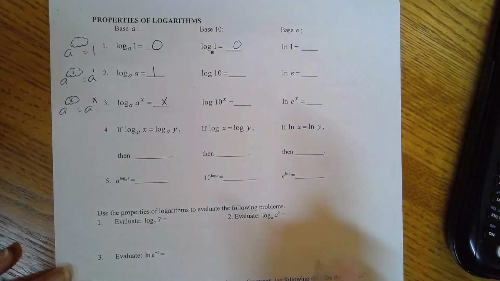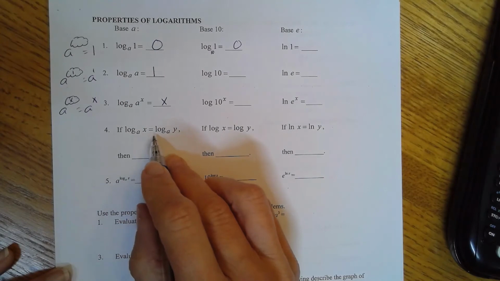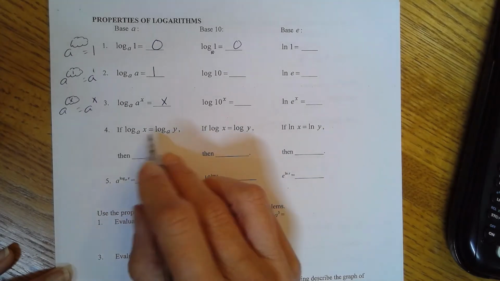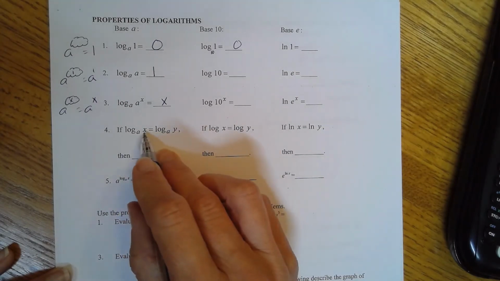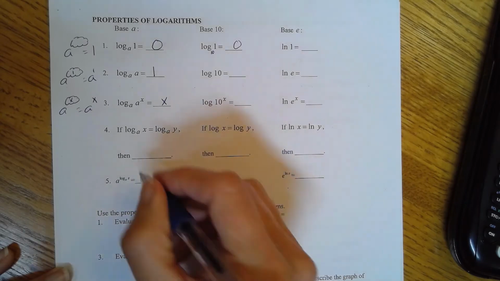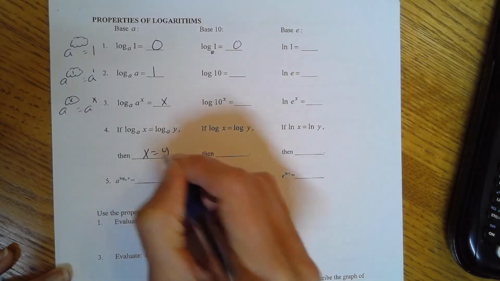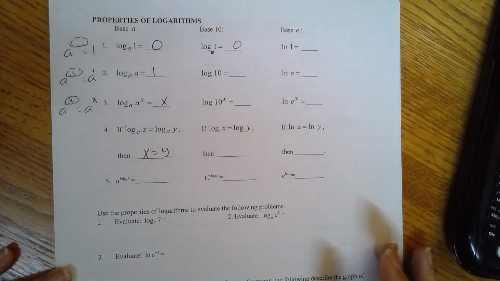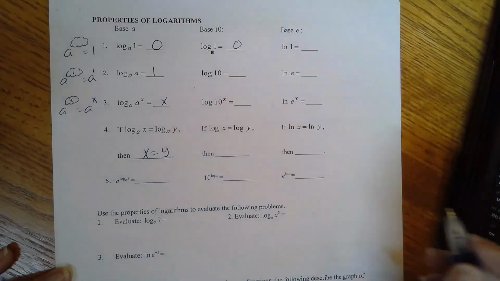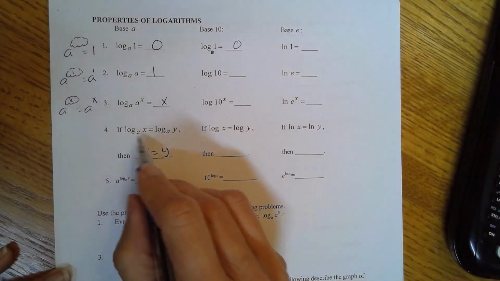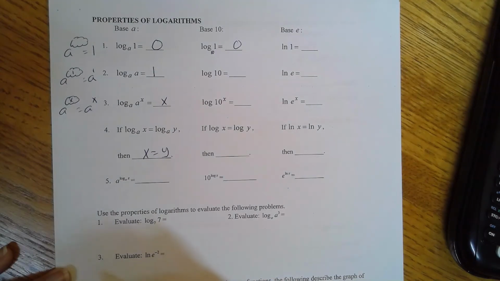And then on property 4, if log base a of x equals log base a of y, if the bases are the same, then the arguments, we say x and y are considered arguments, then the arguments have to be equal. Some students go, oh, the logs just cancel. No, they don't cancel. It says if the logs are equal, then the arguments have to be equal.